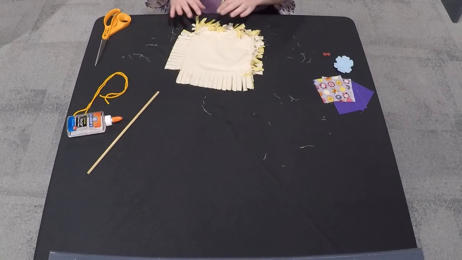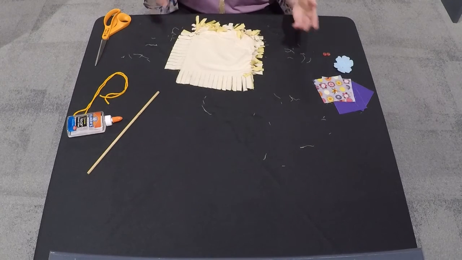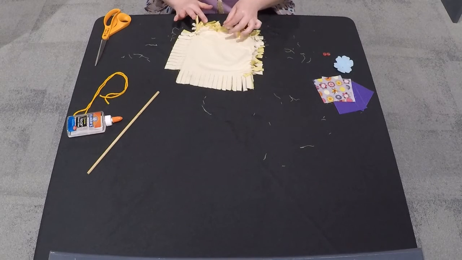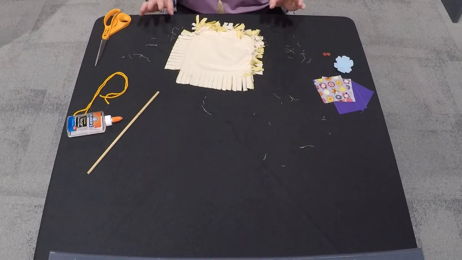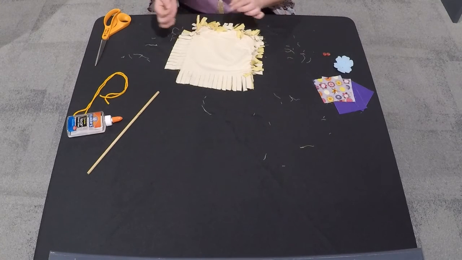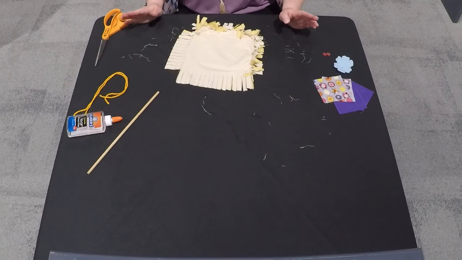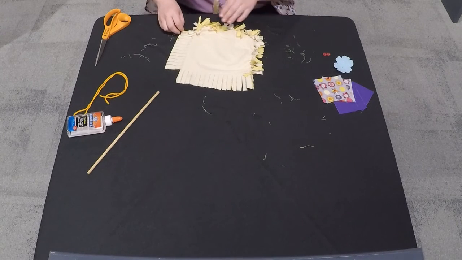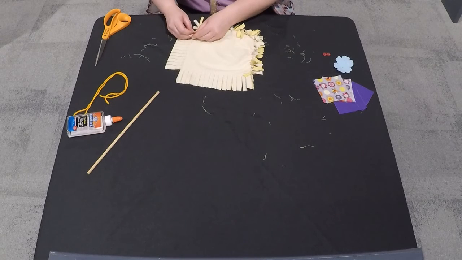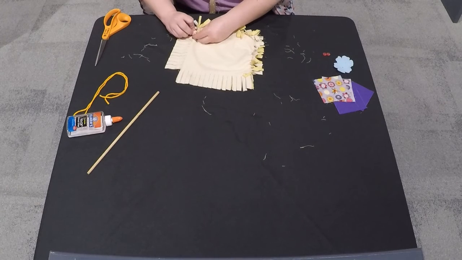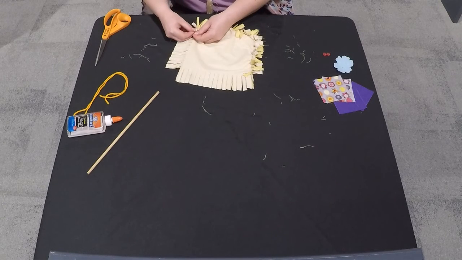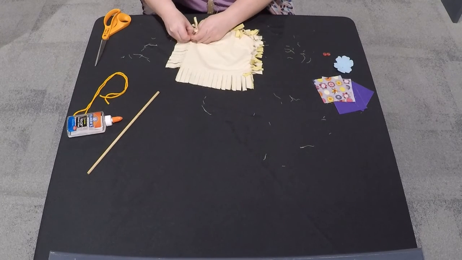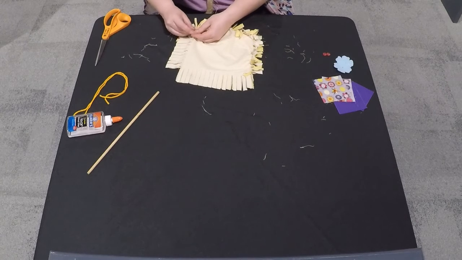Now once you're done, if you want to go through, you can kind of trim it up for the pieces that don't just come off easy. As you see, I'm just pulling some off right now. That one didn't really come all the way off, but you can just trim it up to make it a little more clean looking if you want to. So I'm going to continue tying my strips. Sometimes they slip out of your hands.